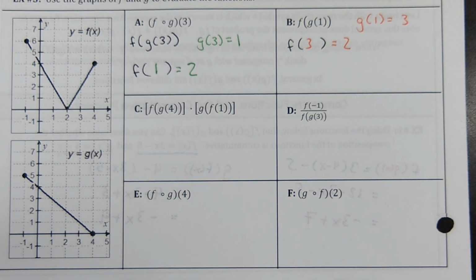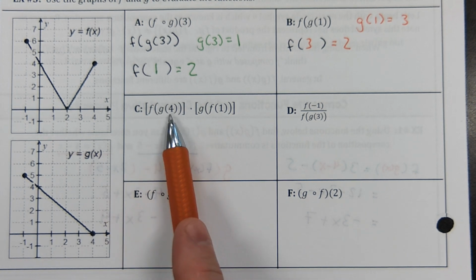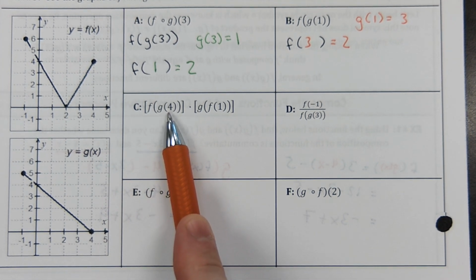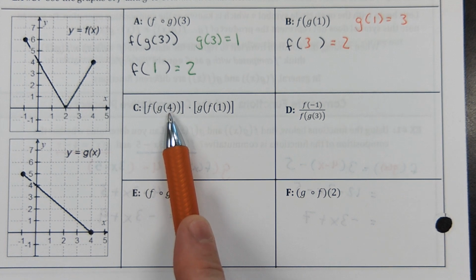They don't get any more difficult than that. I mean, we could have to do a couple things and then multiply, but they don't get any more difficult than that. You should work from the inside out. Always work from the inside out when you're doing these composition evaluations.